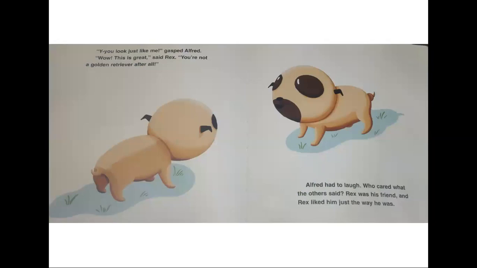"You look just like me," gasped Alfred. "Wow, this is great," said Rex. "You're not a golden retriever after all." Alfred had to laugh. Who cared what the others said? Rex was his friend, and Rex liked him just the way he was.